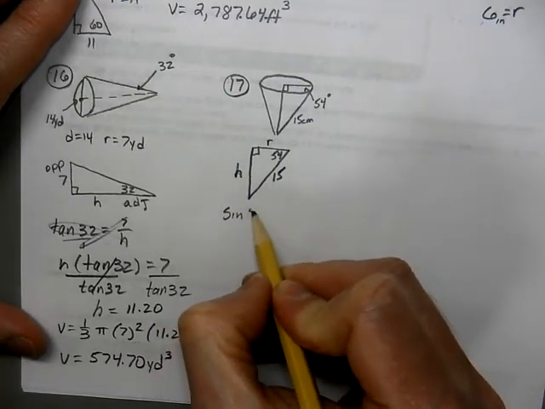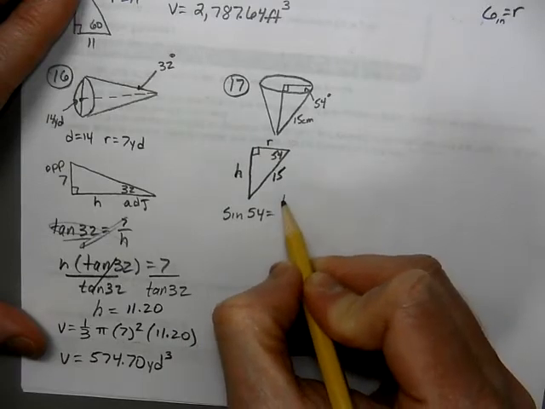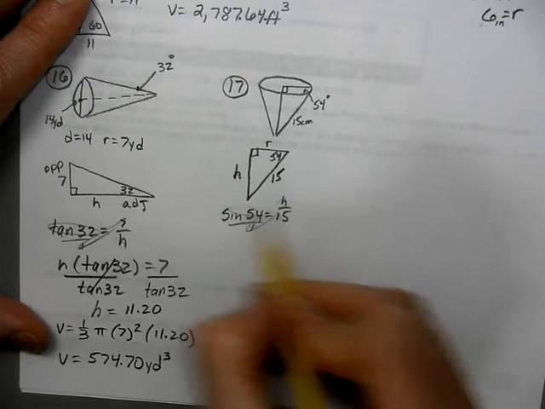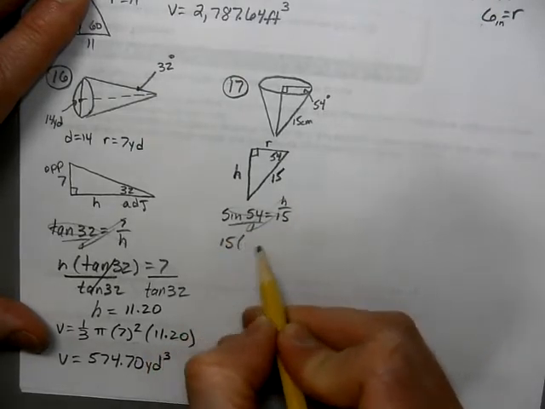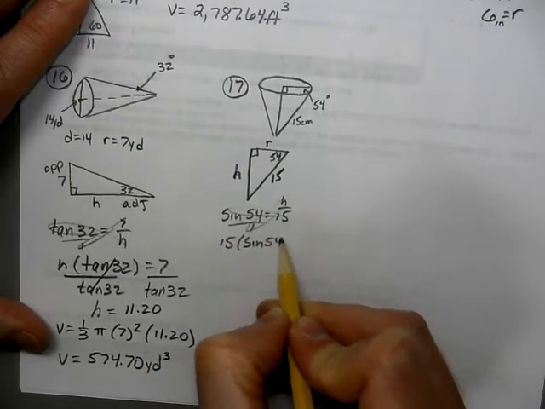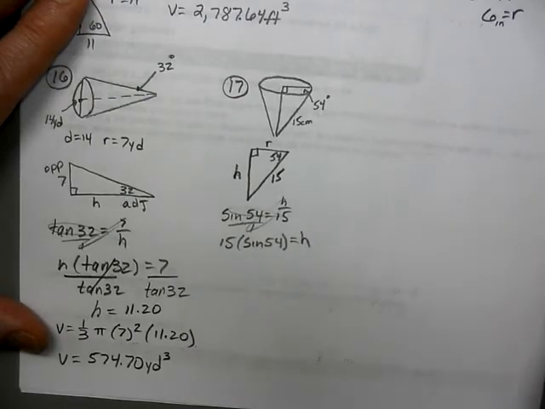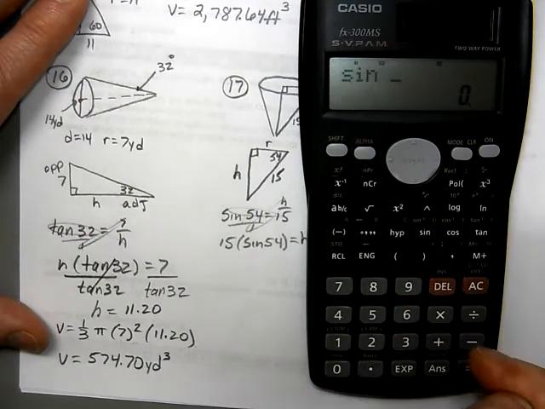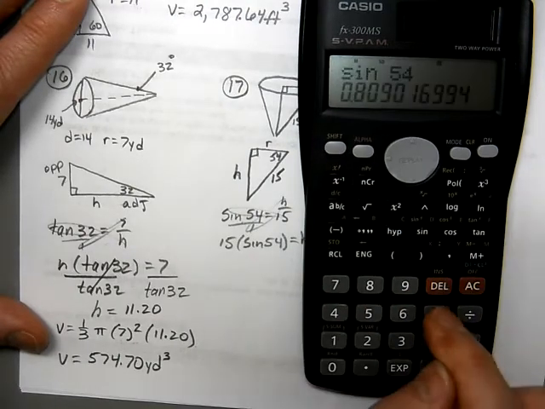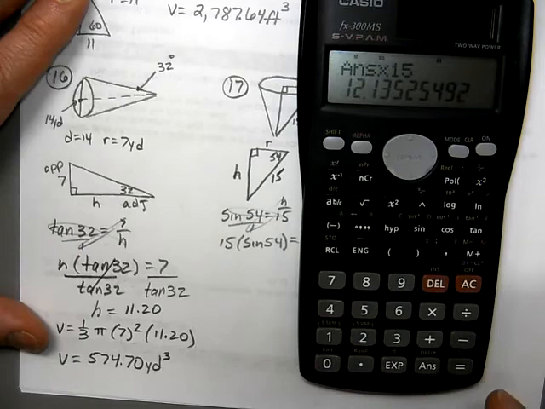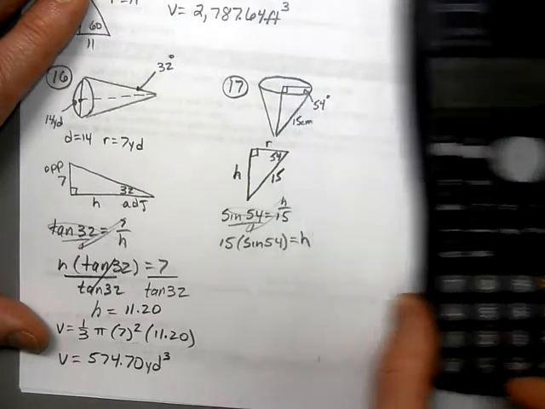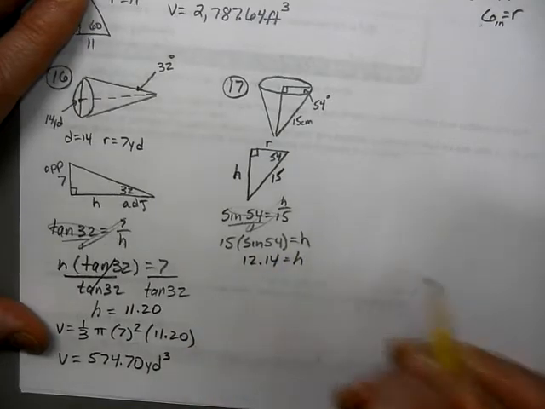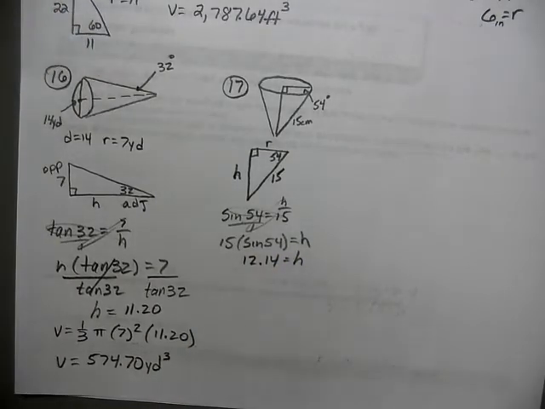So I'm going to say sine of 54 equals the opposite over the hypotenuse. Cross multiply. So 15 times the sine of 54 equals h. So sine of 54 times 15 is going to give us 12.14. That's what the height of our shape is.